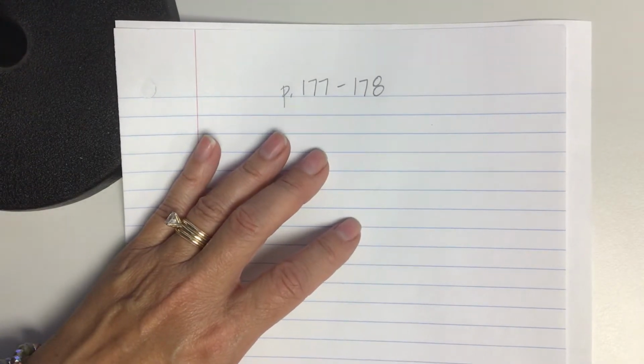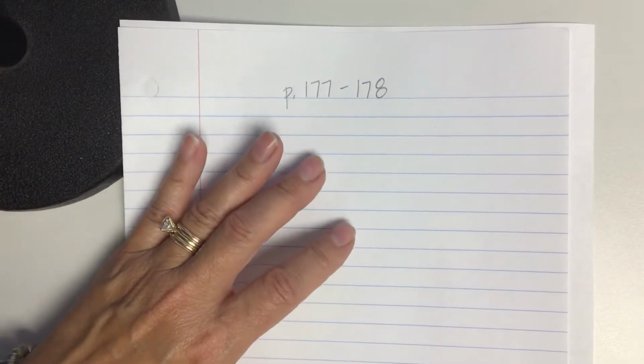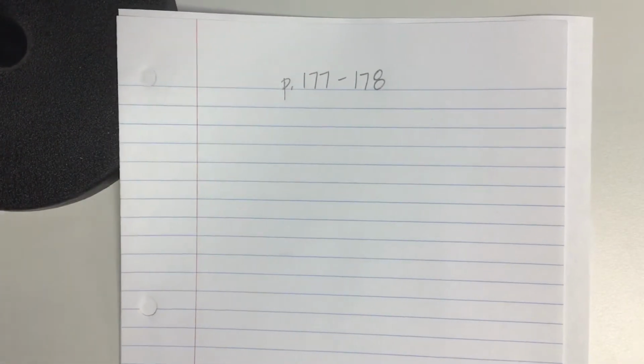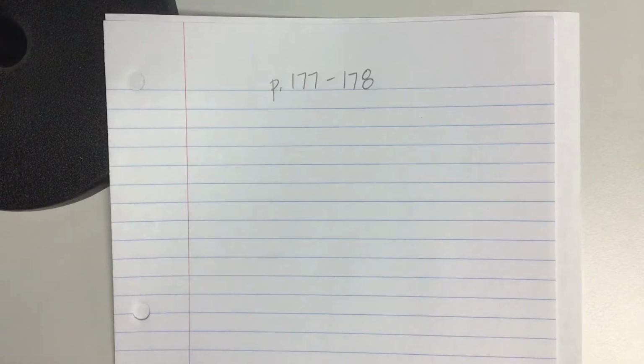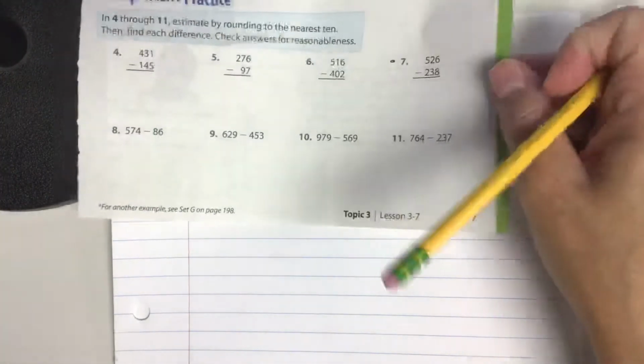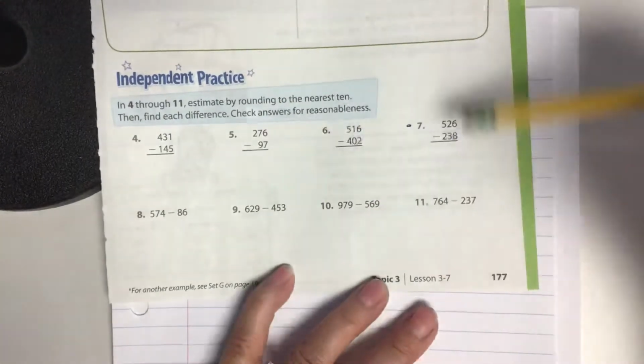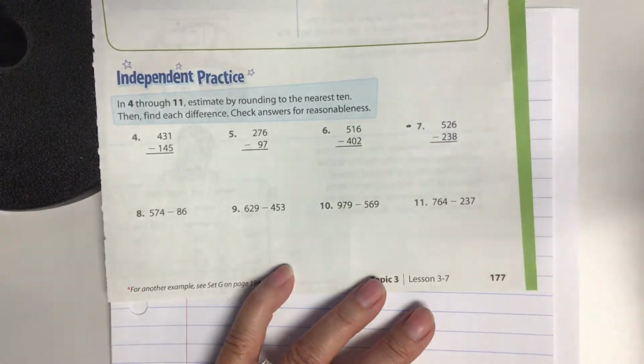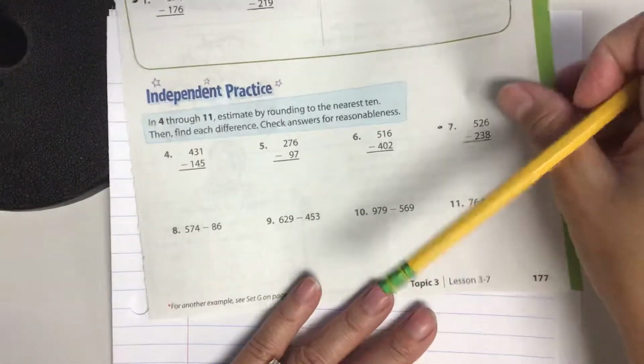Okay, we're going to do a few more practice problems together because subtraction takes a lot of work together, and I'm not with you, so I need you to do this with me on this video. I'm going to use page 177, 178. This is not enough room for you to do subtraction. You don't write as small as a typewriter. So you need to use paper.